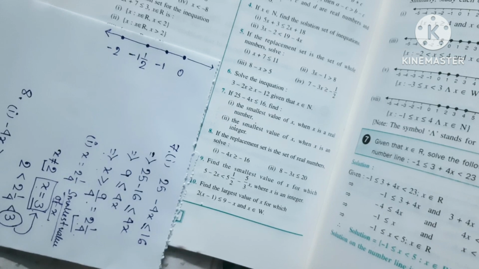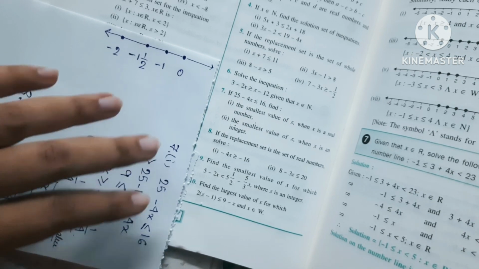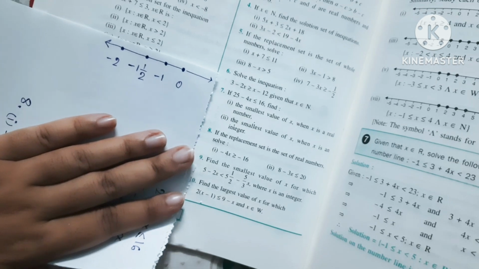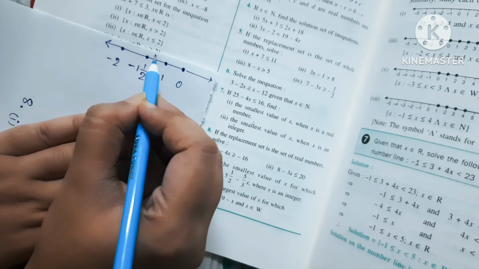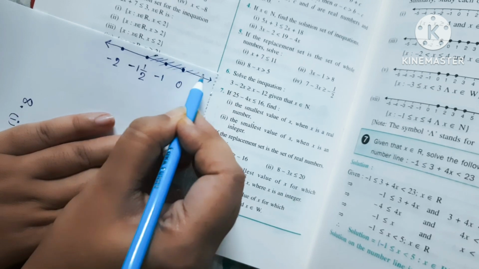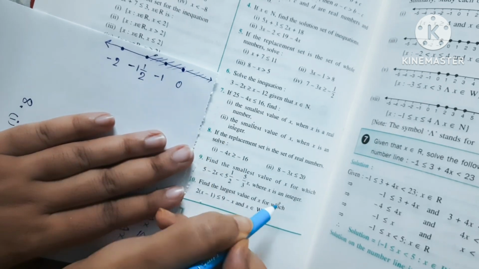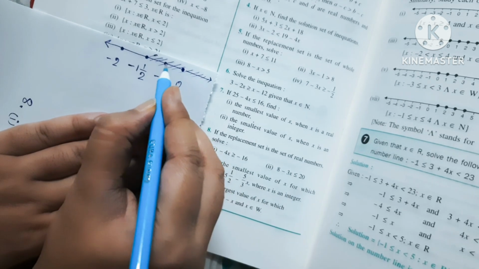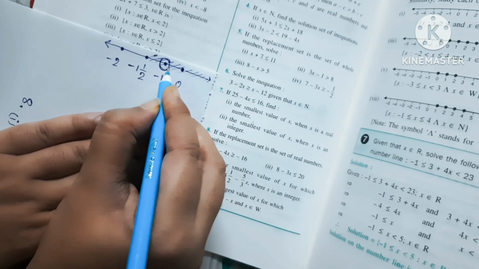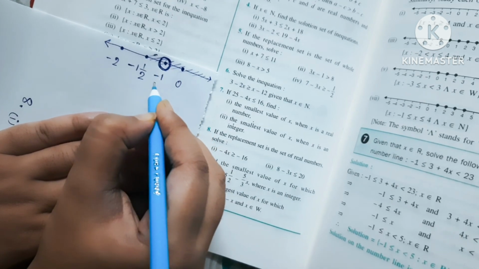Now it is given that x is greater than minus 1 and a 1 by 2. So that means x will be in this part. Now see, x is an integer. So smallest number will be this one, I mean minus 1.